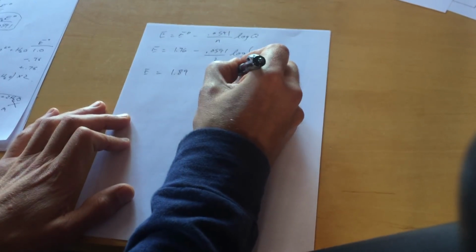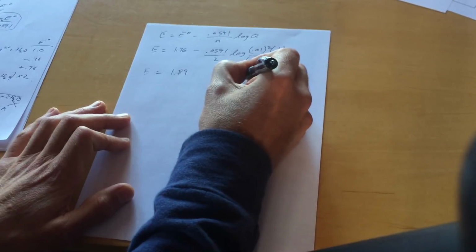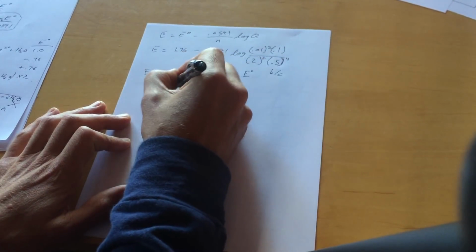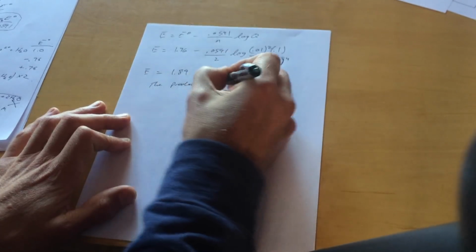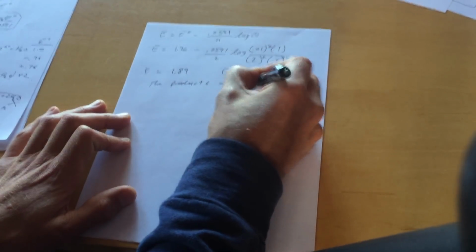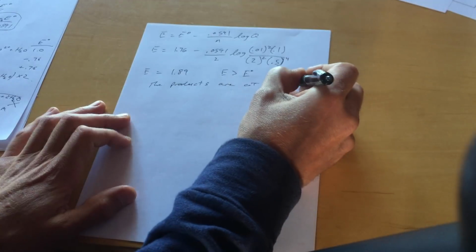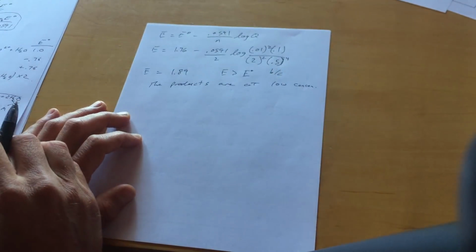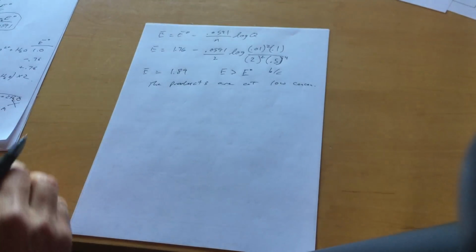Okay, so you can see that E is greater than E0 because the products are at low concentration. And if there's not that many products, then the reaction is going to be favored to go forward.